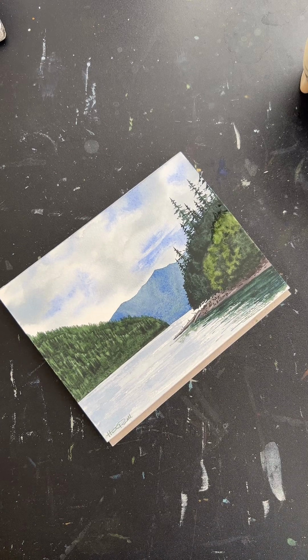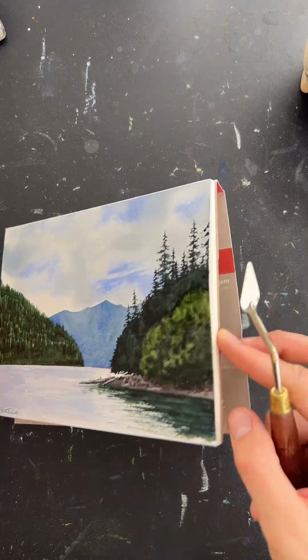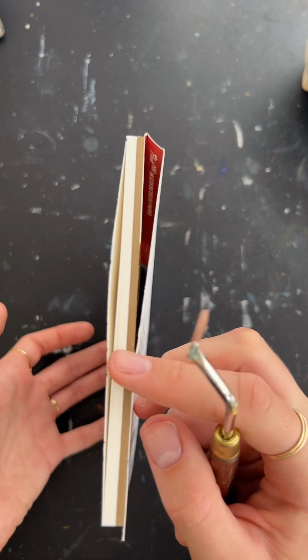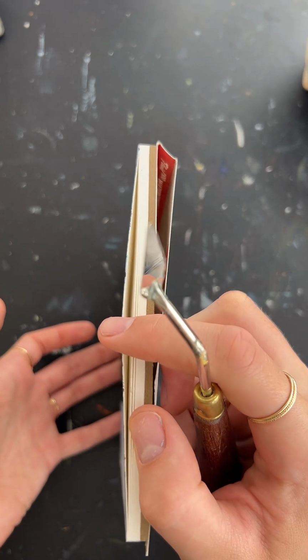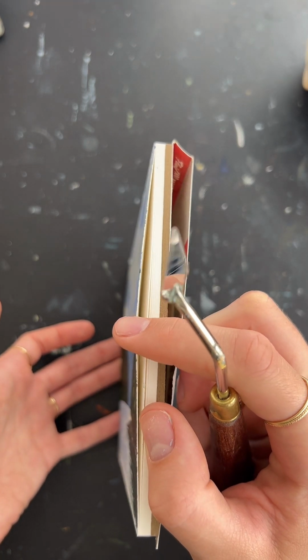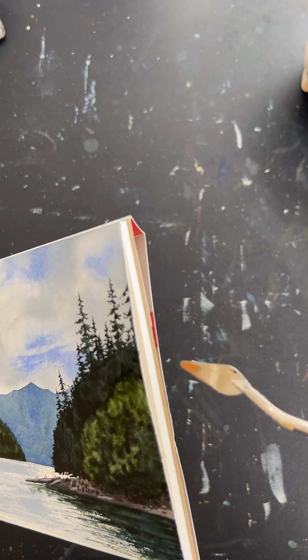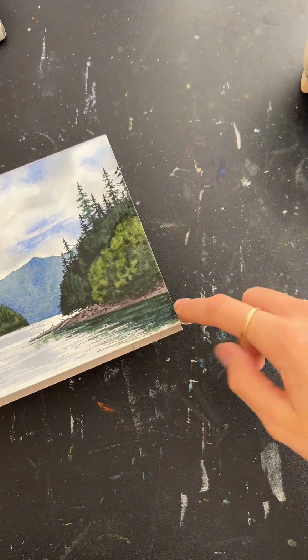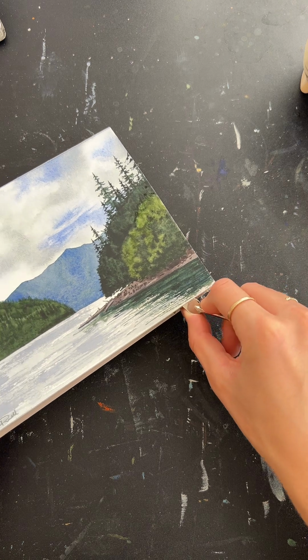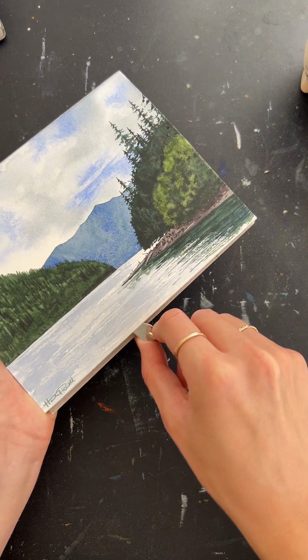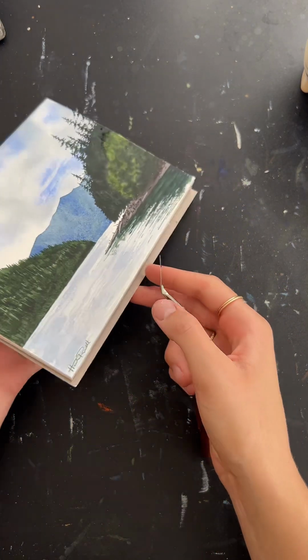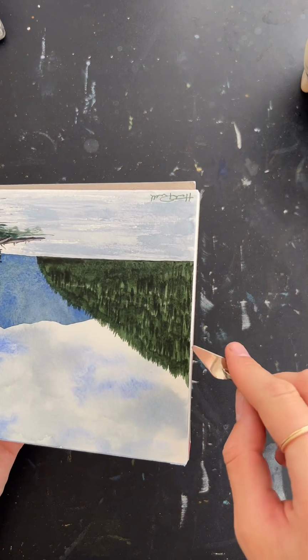There we go. And then as promised, I will tell you how to remove them from the watercolor block. So you can see that the paper has warped a little bit. It's kind of moved away from the other pages of the watercolor block. So I just use that and I slide my palette knife in there. And then I just use that to carefully break the glue along the bottom.